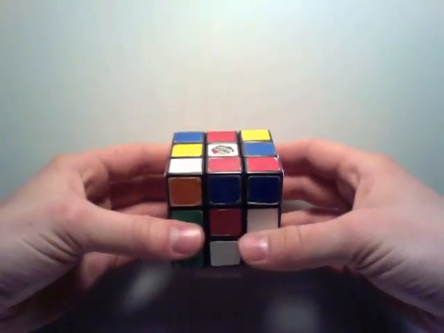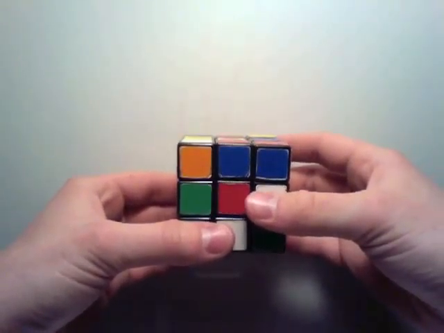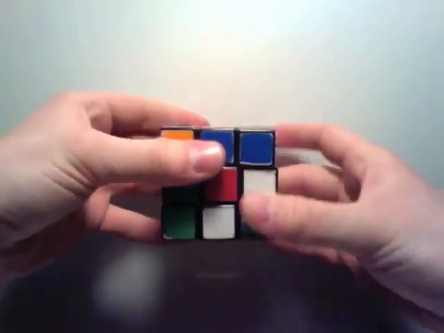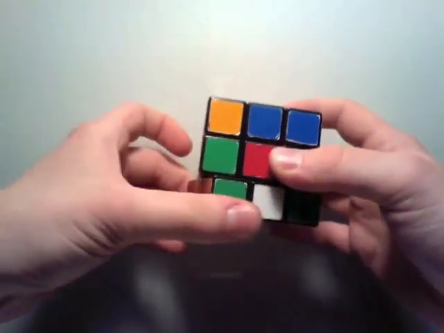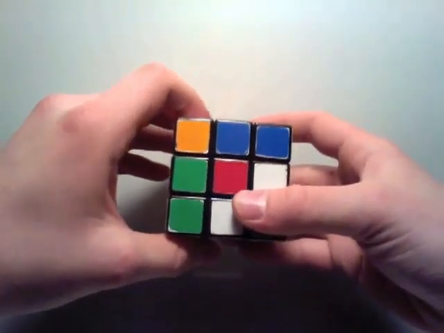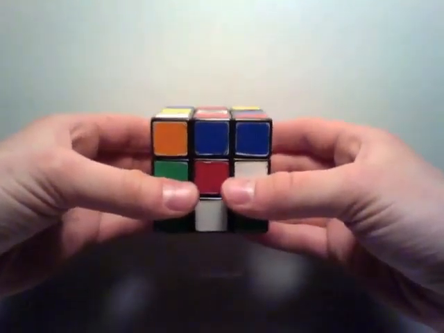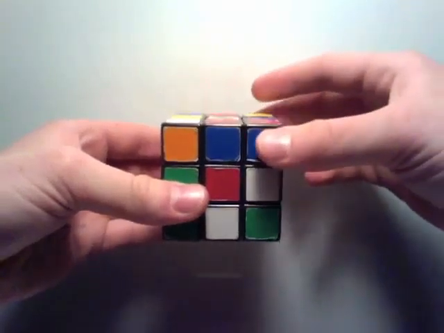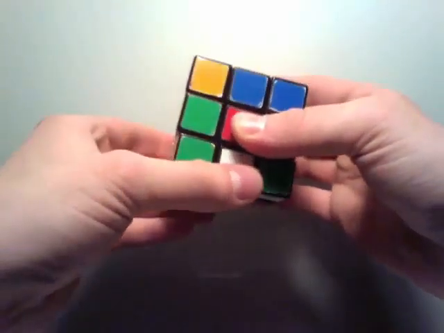So the next thing is notation. The notation that I'm going to use is, this is the up layer, this is right, this is left, and this is down, and this is your front layer. Attached to this video is a list of algorithms that are going to be used in this video to solve the cube, and I'm going to refer to them as up, right, left, front, and down.